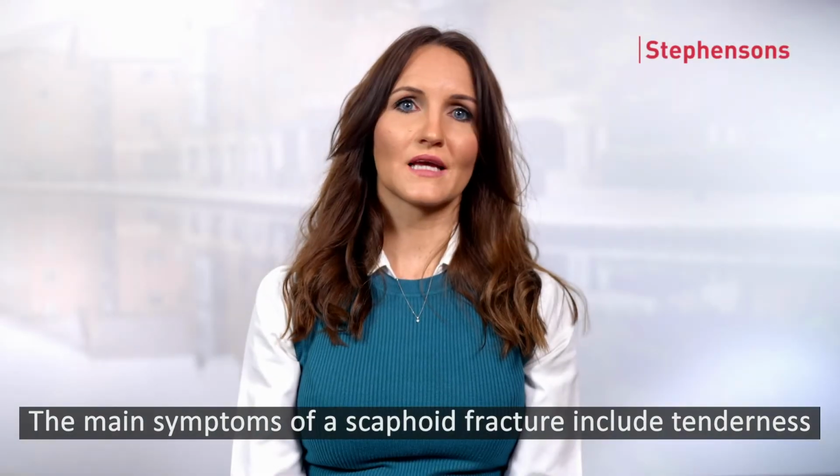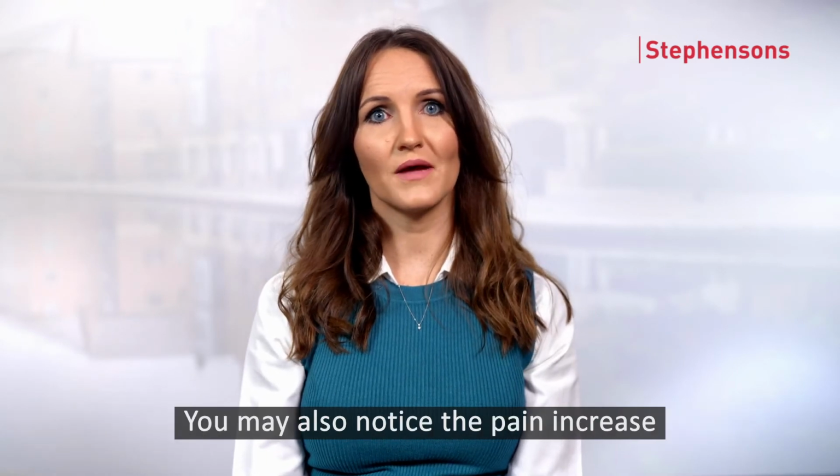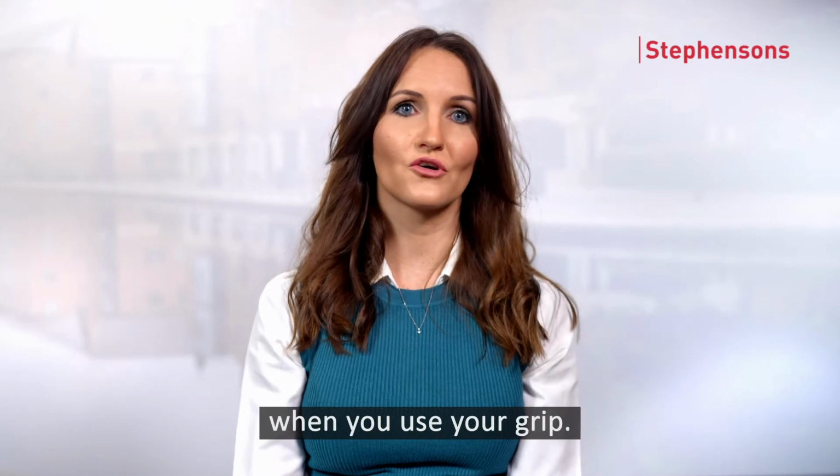The main symptoms of a scaphoid fracture include tenderness and/or swelling along the side of the thumb. You may also notice the pain increase when you use your grip.